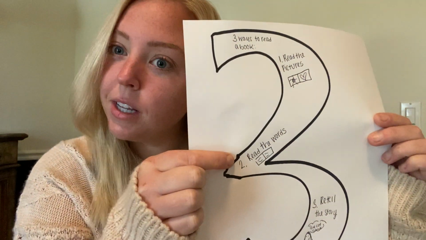The second way to read a book is to read the words. And again, you might be saying, Miss Goodwin, I can't read yet. Well, that's okay. I'm gonna read the words to you. And later on in the school year, you'll be able to read the words.